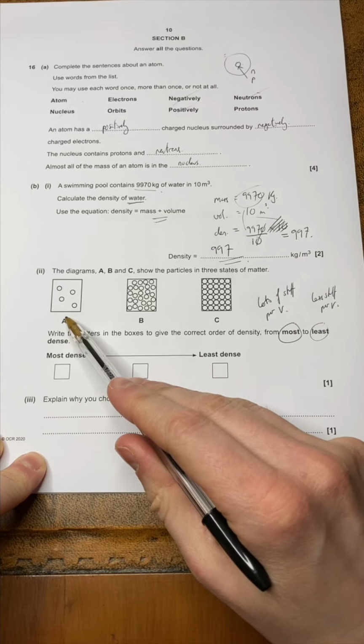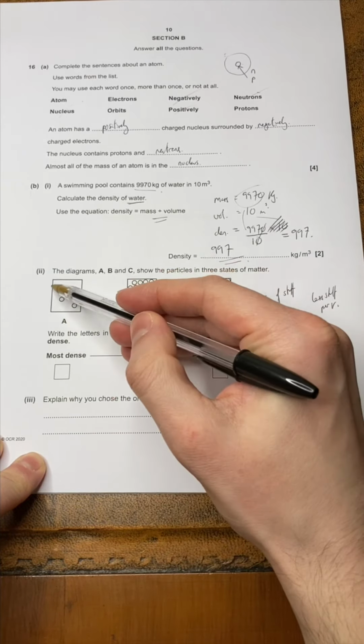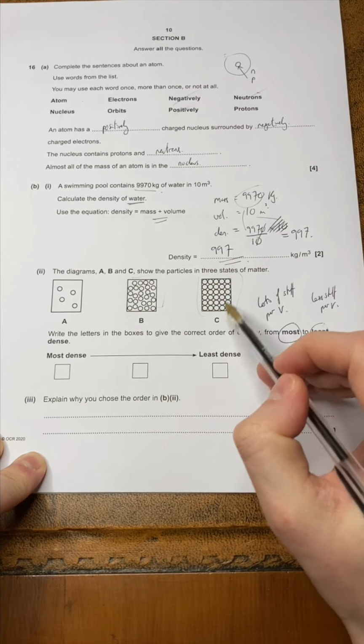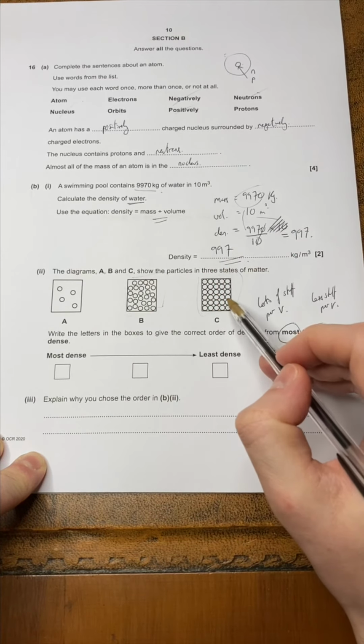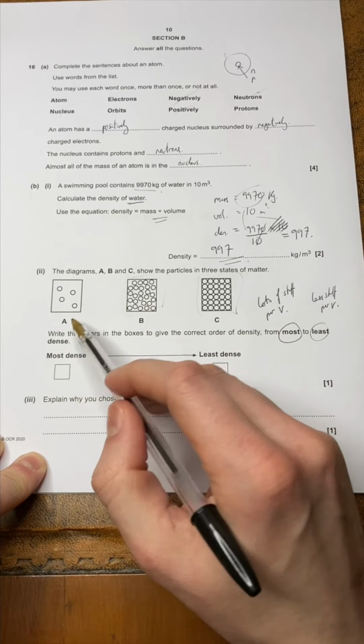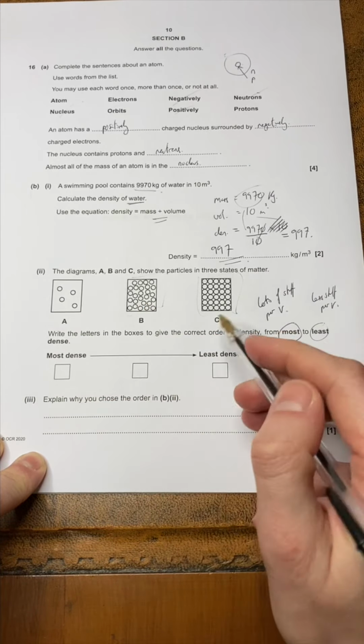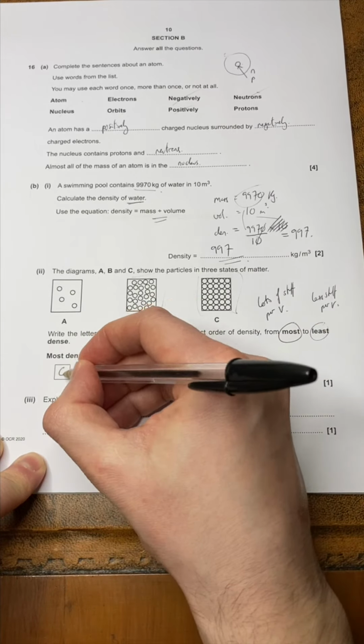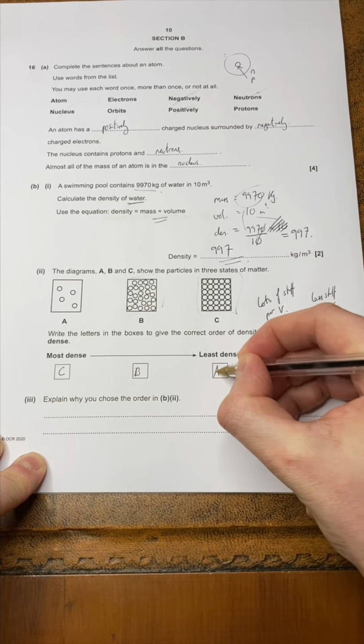If we were to look at these 3 diagrams, there is a set area, this box here. C has more spheres or circles per box, and then B has slightly less, and A has only 4 circles in that box. So that gives us an idea of the density. Most dense is therefore C, followed by B, followed by A.